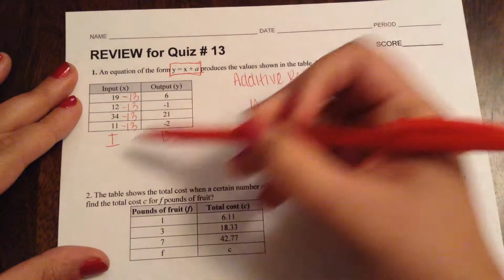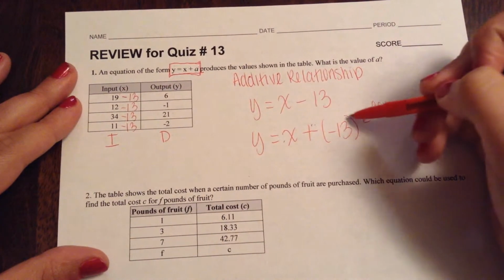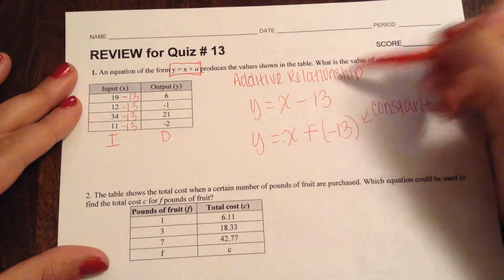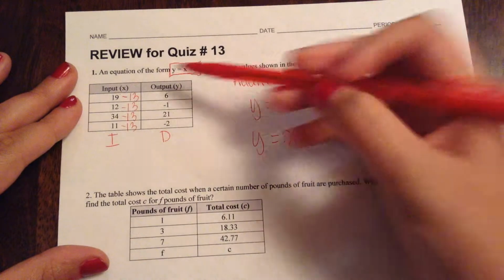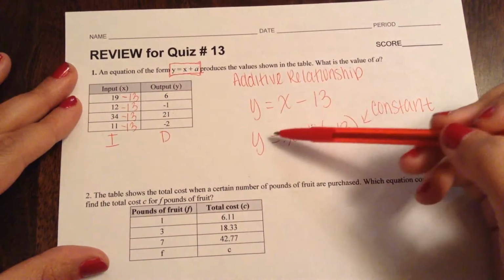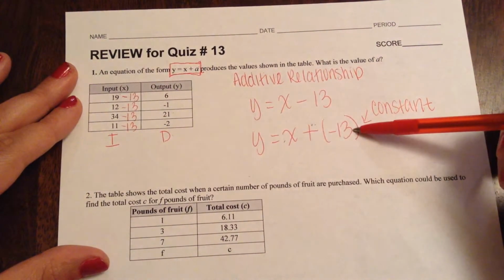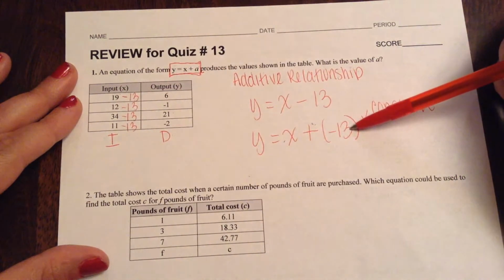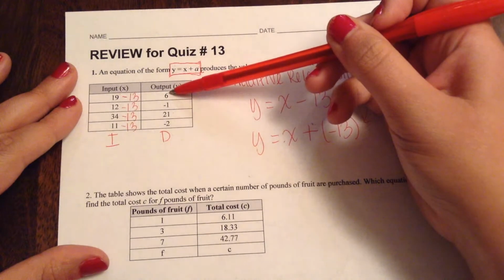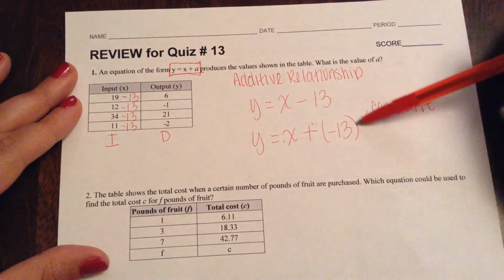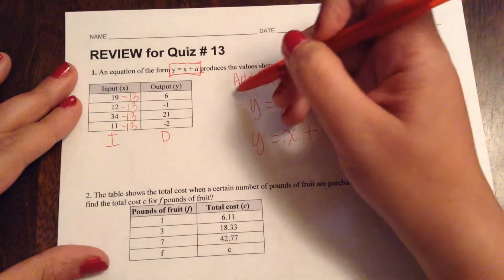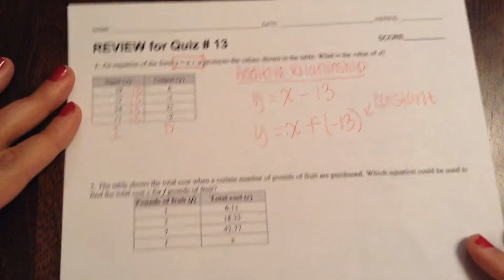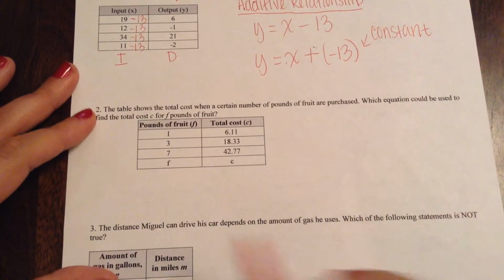Okay? So if they give you answer choices, your answer choice would be -13 because we want to write it as an additive relationship, okay? I know that we're subtracting 13, but you can also add -13. So 19 plus -13 is also going to give you +6. That's why the answer would be -13 because we want to do it as an addition problem. Okay. All right, number 2.